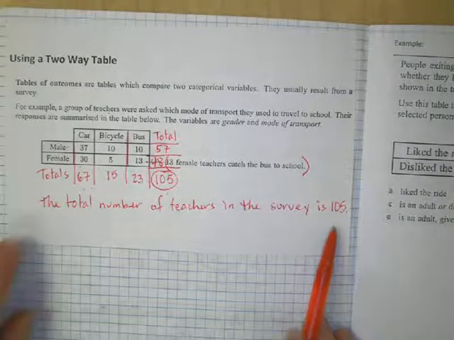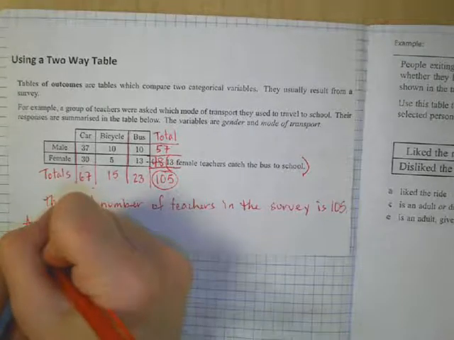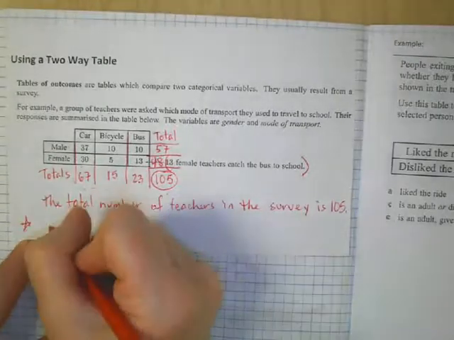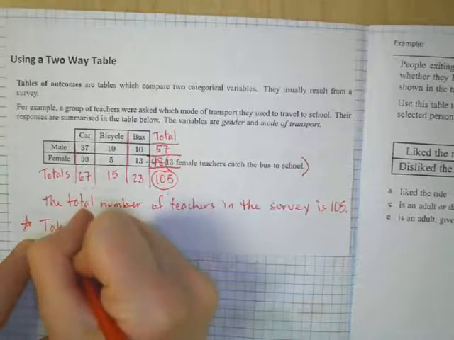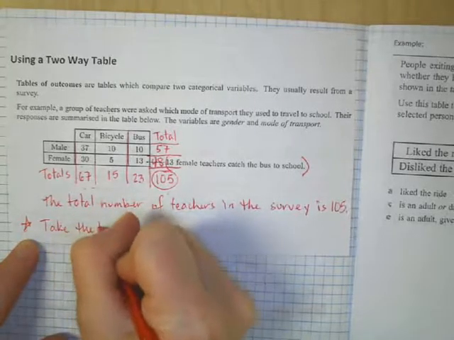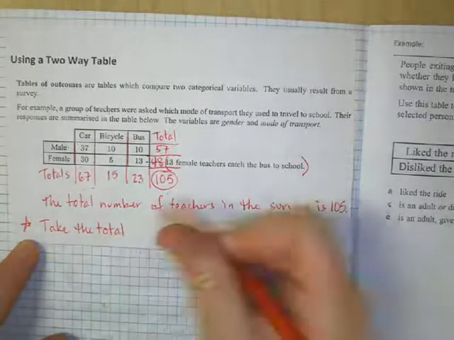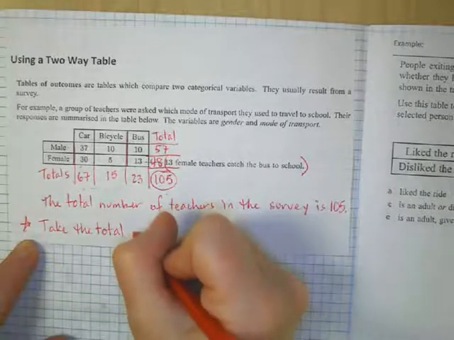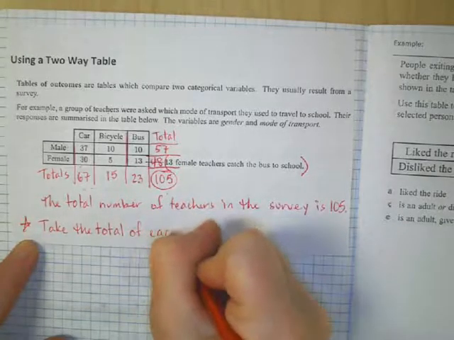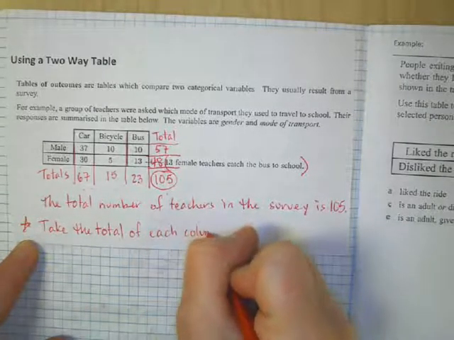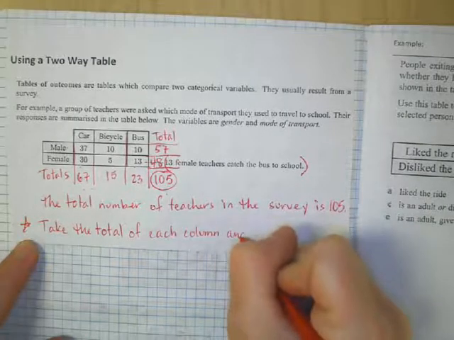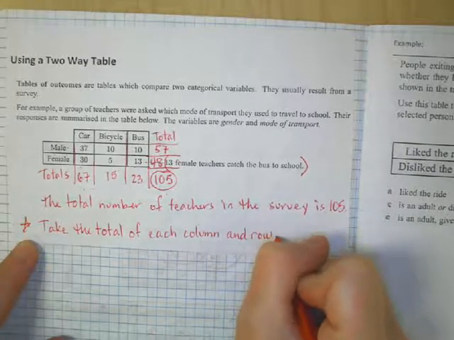Okay, so really important here, when you have a two-way table, you're going to find the total of each column and row.